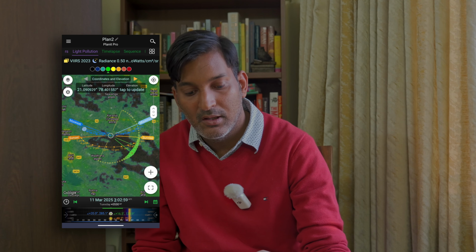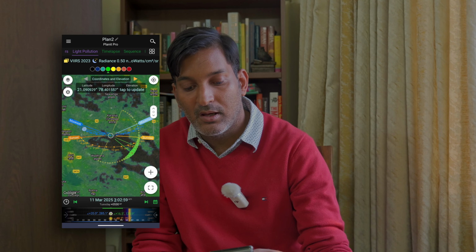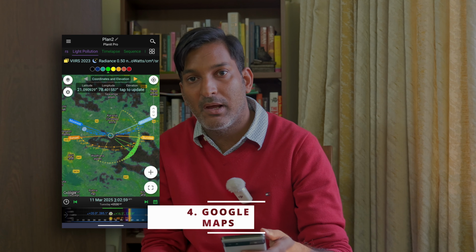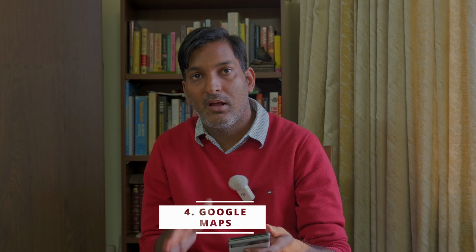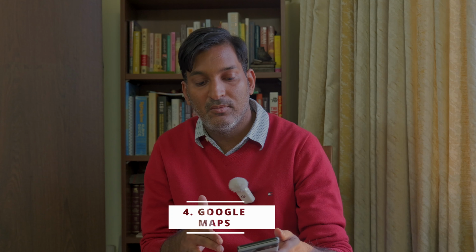So I just select any location around here, and I use Google Maps, which is the 4th app in the list, in conjunction with Planit Pro. I find a location with Planit Pro, and then I scout around and see the satellite view through Google Maps and how exactly to reach that location. I use Google Maps.